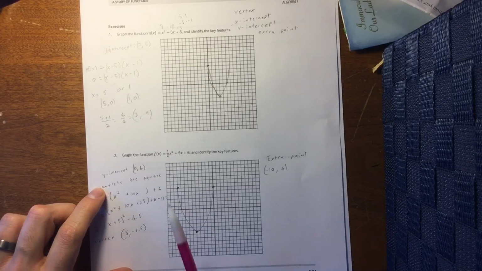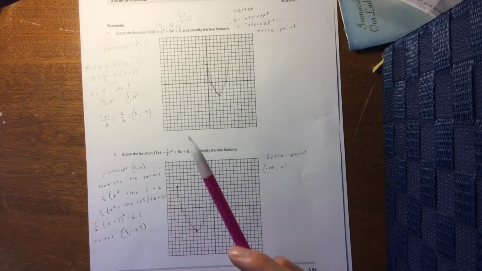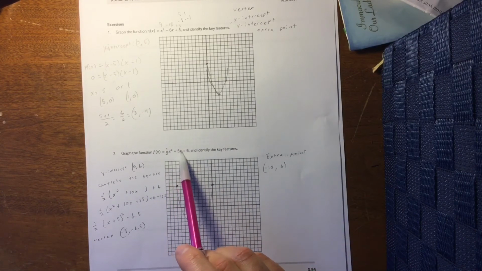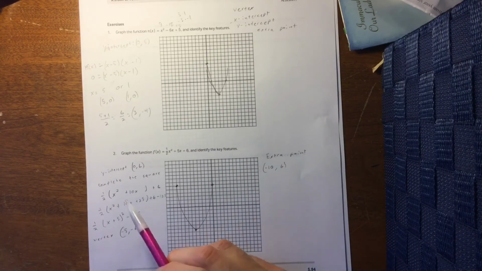For this one here, you pull out a half in the front, and your 6 needs to be kicked to the back. So when you pull out a half from both of these, you're going to get x squared plus 10x. So you're dividing by a half. Make sure that you do that. If you plug into your calculator, do 5 divided by 0.5.